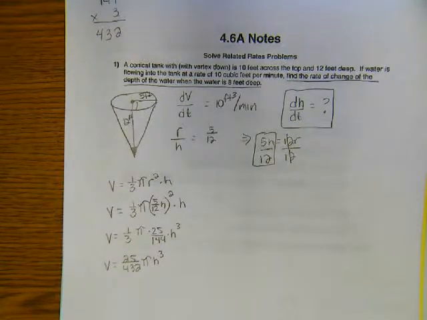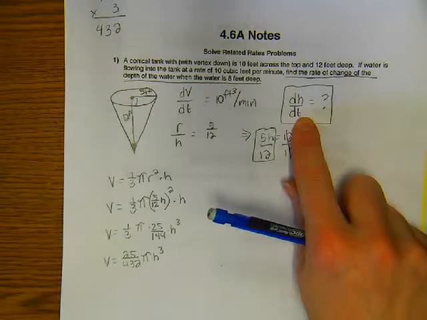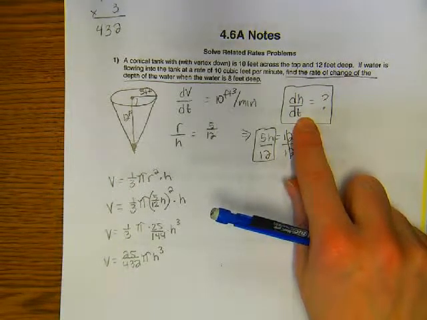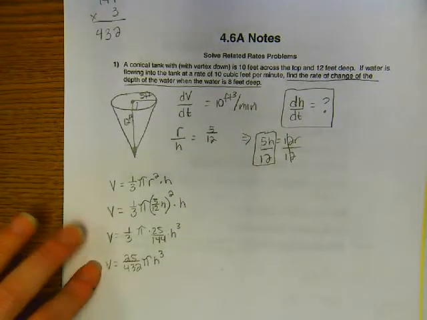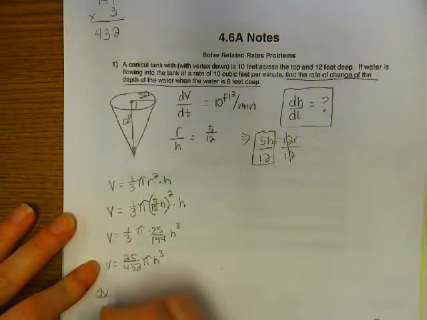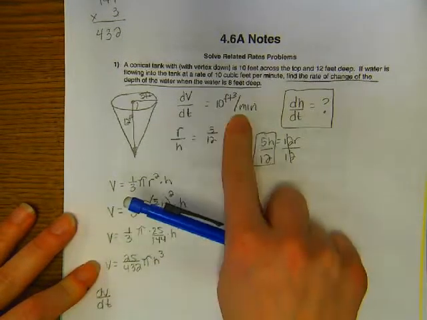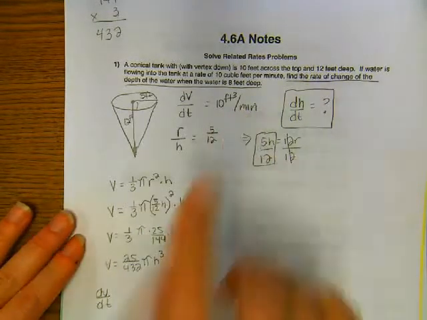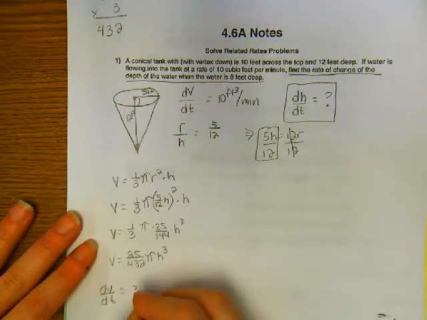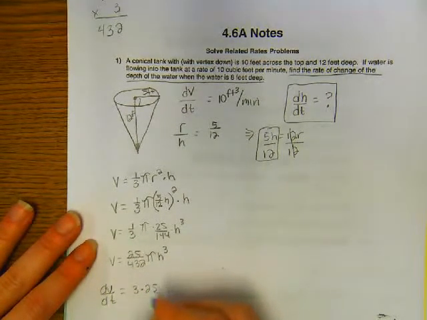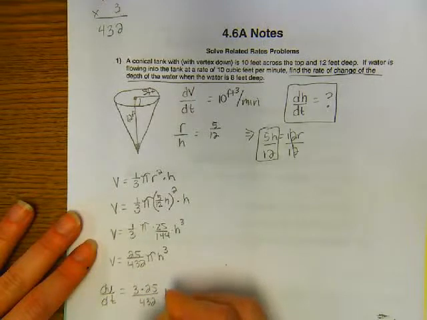Remember, again, what's our goal? What are we trying to find? We want to find dH dt, and we can't find dH dt unless we take the derivative. So let's take the derivative with respect to time of both sides. How would I write that? dV dt over here, which we're going to be able to put in a second. Over here, we're going to use the power rule, so I bring the 3 down to the front. That would be 3 times 25 over 432 pi h squared.